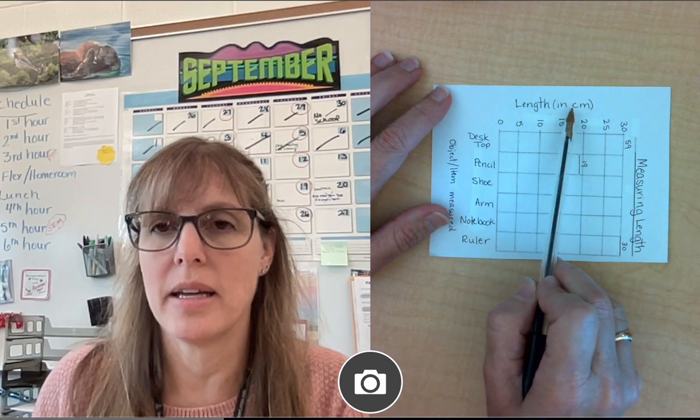All right, so when you're doing your bar graph, how you need to do these is you need to turn your graph like this to write in desk, pencil, shoe, arm, notebook, and ruler. Keep in mind, these are in between these kind of lines here. And I also turned my page so I can write length in centimeters. Oh, sorry, you can't see this. There we go. Length in centimeters. Okay. I made sure to title my graph, measuring length, and I used a ruler to underline.